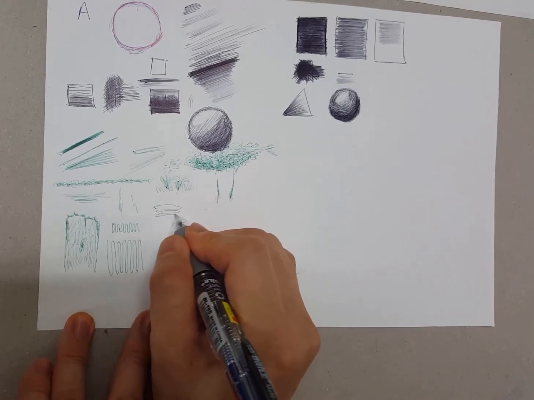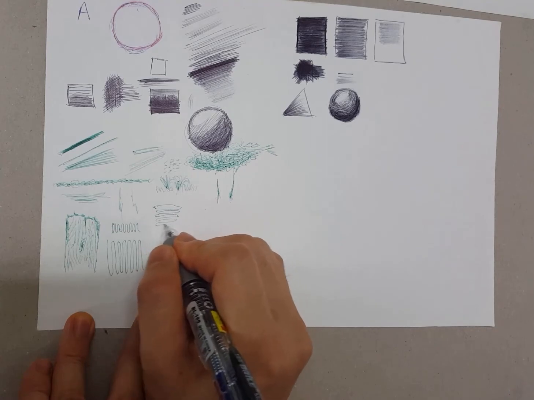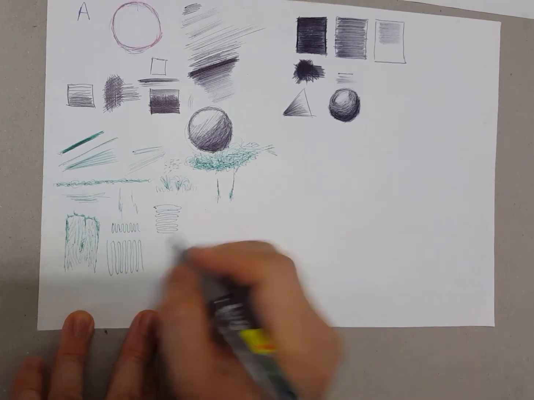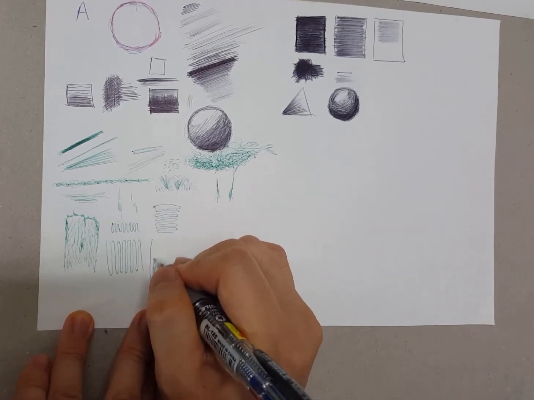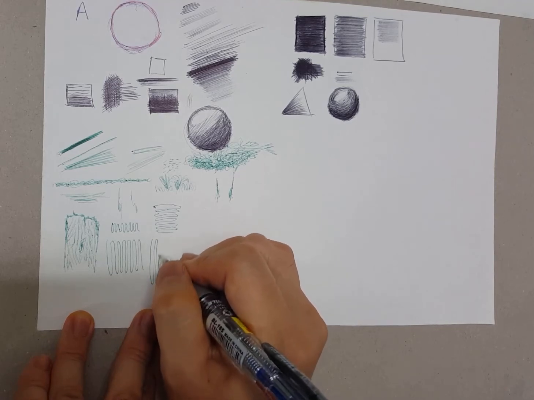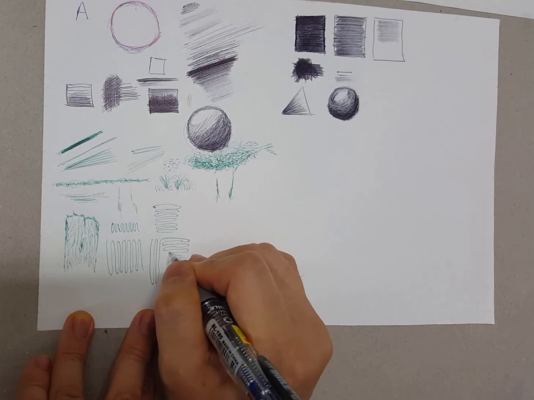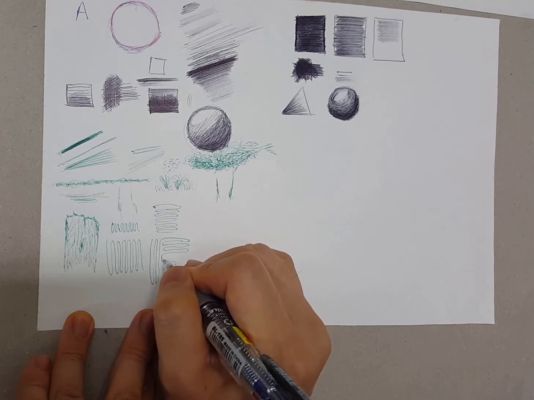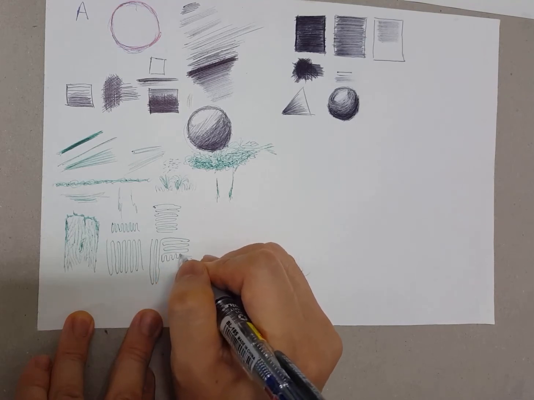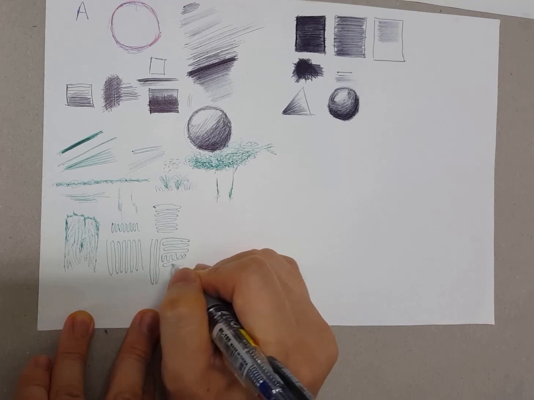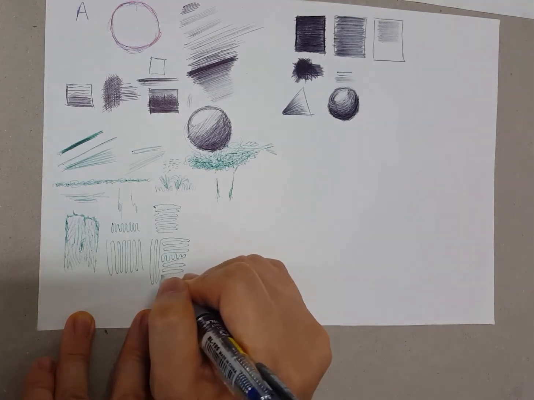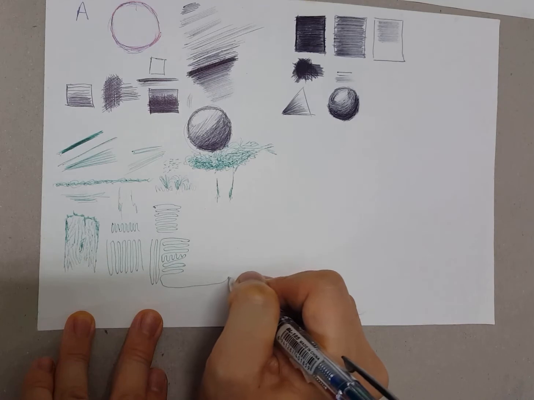And of course you can do it in another direction as well. You can start to change the direction here, and you can go around.